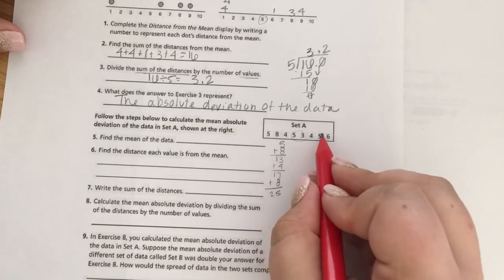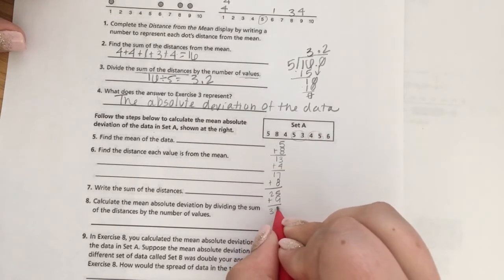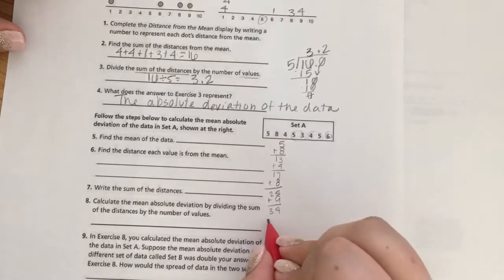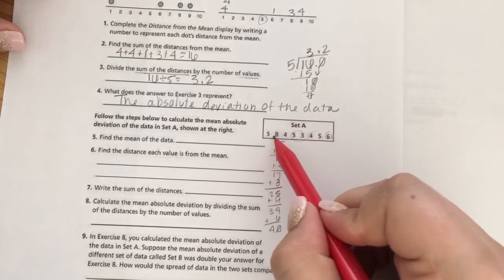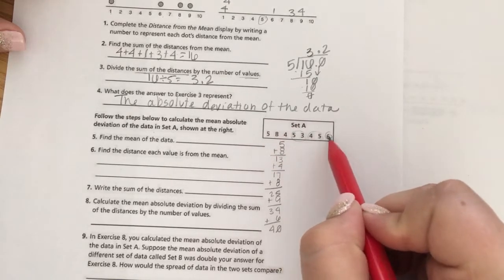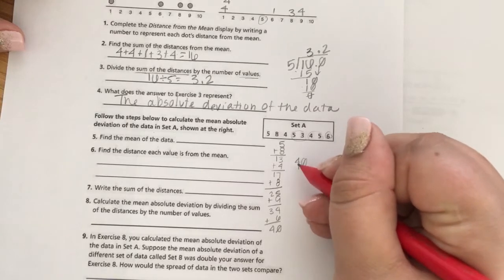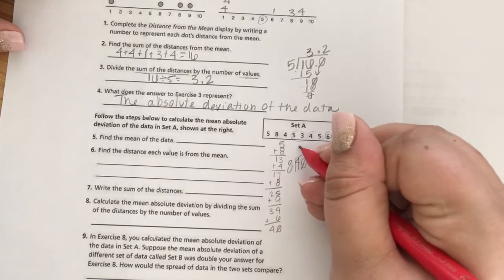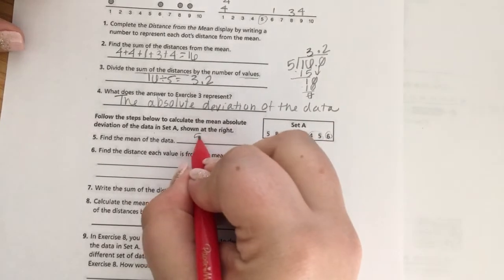It's 25 plus 9, 34 plus 6 is 40. Now, I can write that in on number 5 once I divide. So I divide 40 by 8, which I know is 5. So the mean for that set is 5.